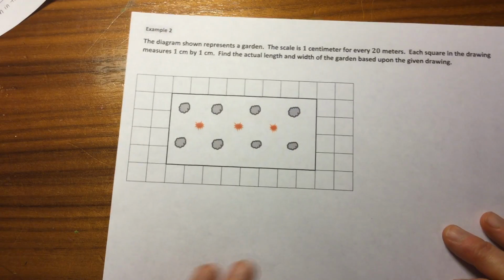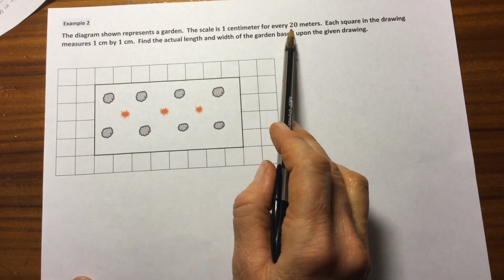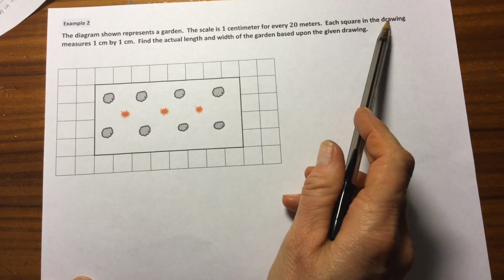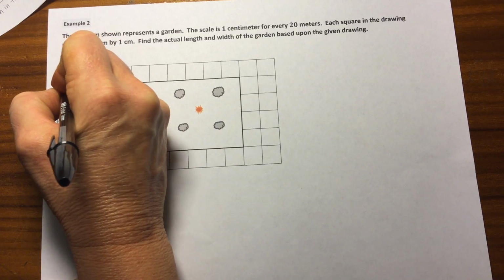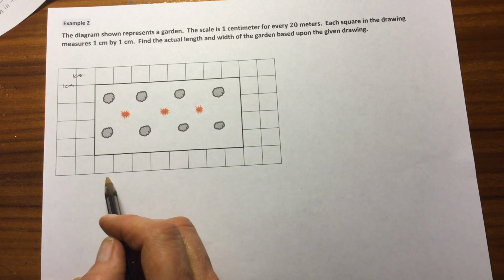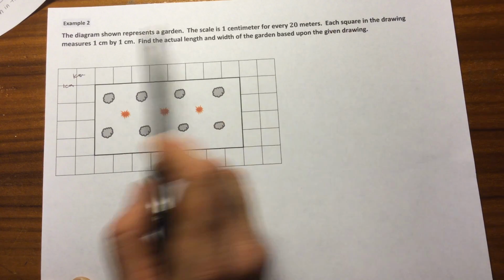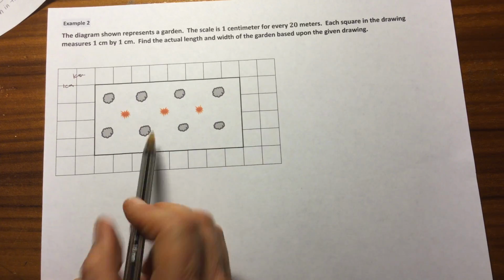Now we've got a garden, and in this garden, the scale is 1 centimeter for every 20 meters. Each square in the drawing is 1 centimeter by 1 centimeter. But every 1 centimeter is 20 meters. And they want us to find the actual length and width of the garden based upon the drawing.